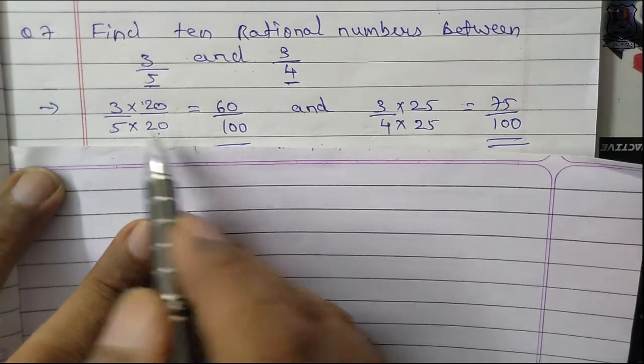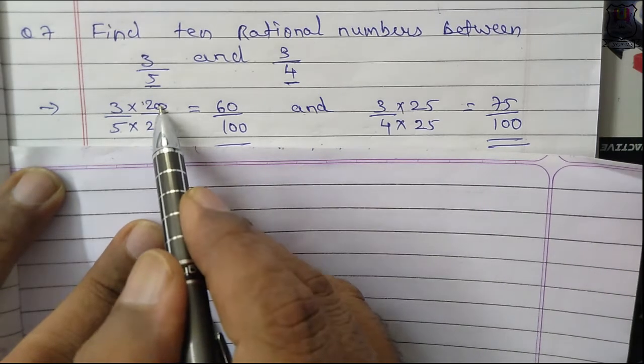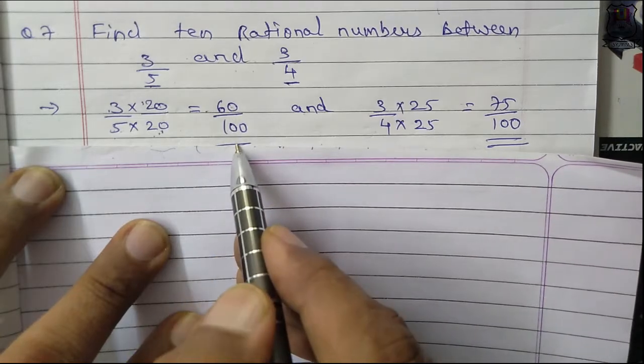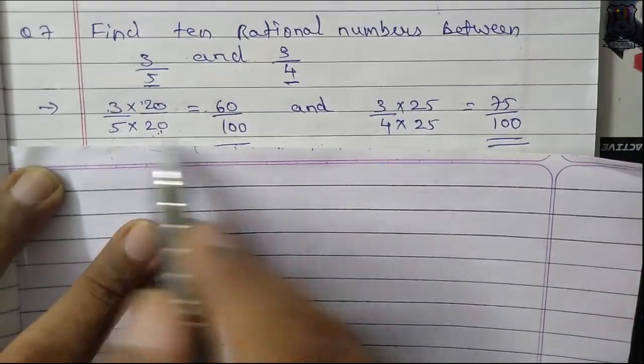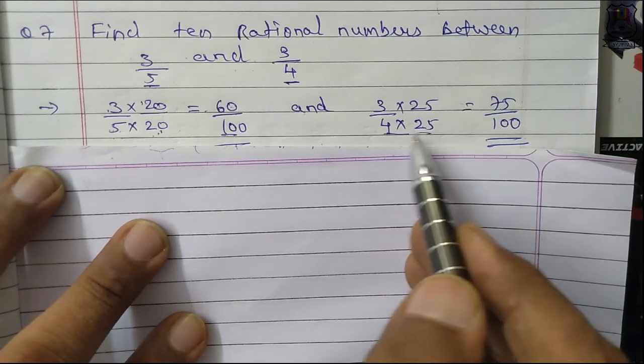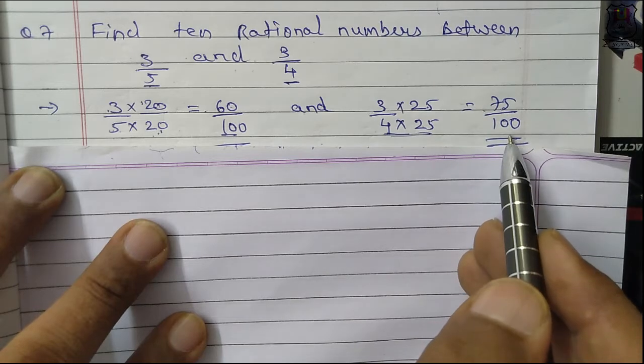So what am I going to get? If 3/5 is multiplied by 20, then this 20 is also multiplied with the numerator. So I got 60/100, and in the same way, to make this 100, I have to multiply 4 by 25 and 3 also by 25, so I got 75/100.